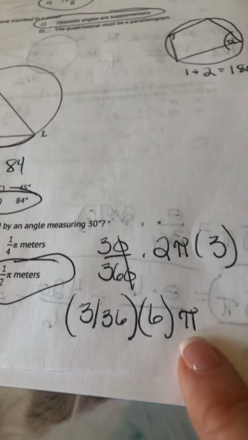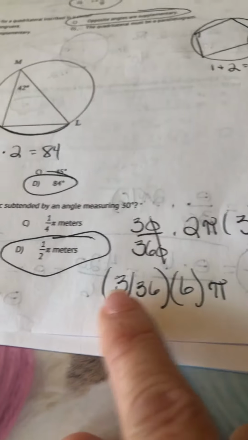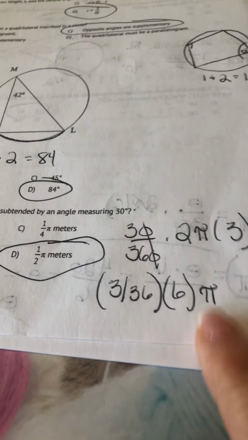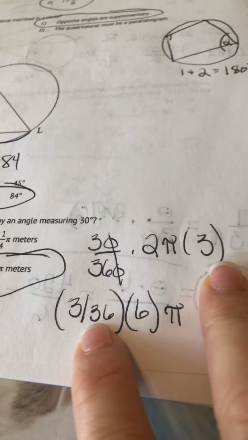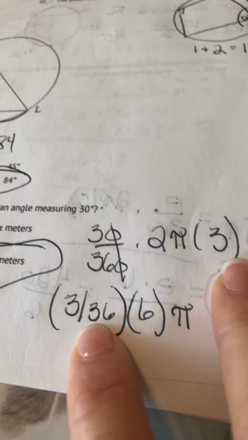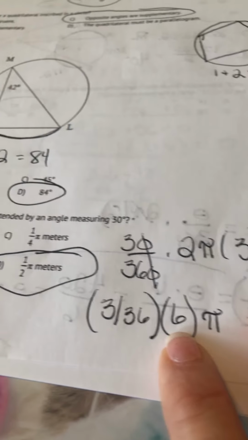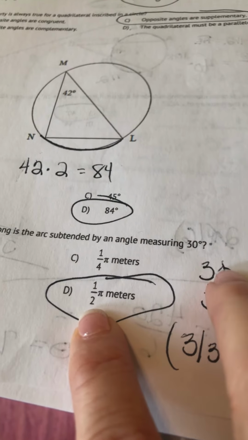Because my answer is in pi radians, I'm not going to put that pi in my calculator. I'm going to leave it because it's going to be part of my answer. So I'm only going to multiply 3 over 36, which is 1/12, times 6, which comes out to equal 1/2 pi meters.